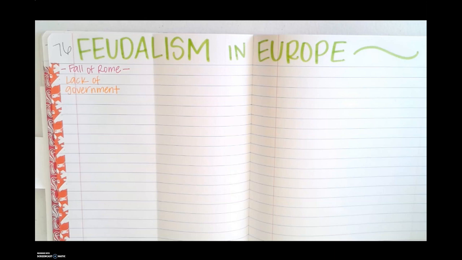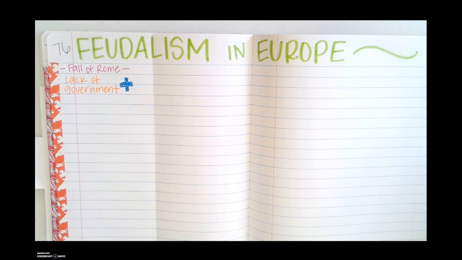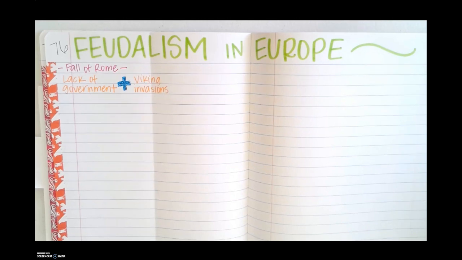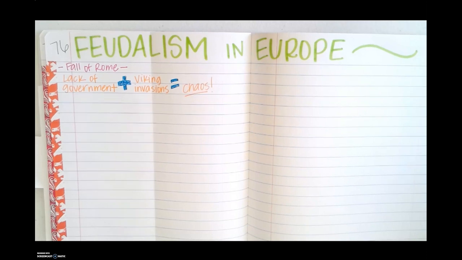So we have a lack of a strong central government, plus we have the Viking invasions. You may remember that the Visigoths were attacking Rome when Rome was still around. Well, the Viking invasions continued. And so you had these two things working against the people living throughout Europe. You had a lack of government and Viking invasions, and this led to chaos.